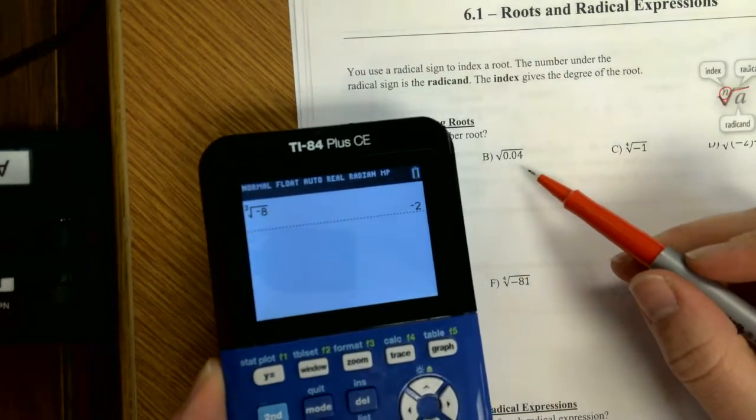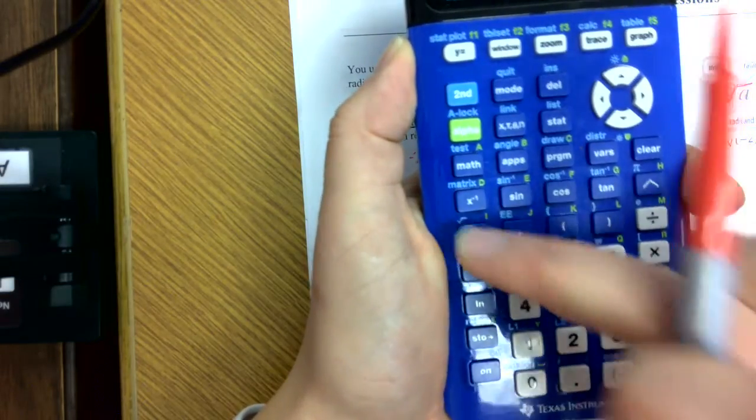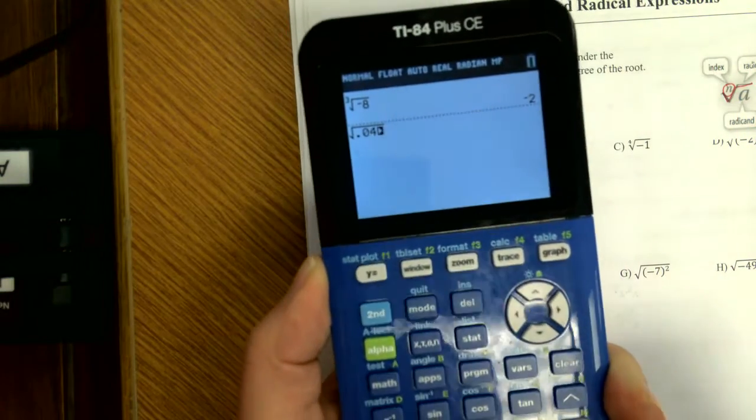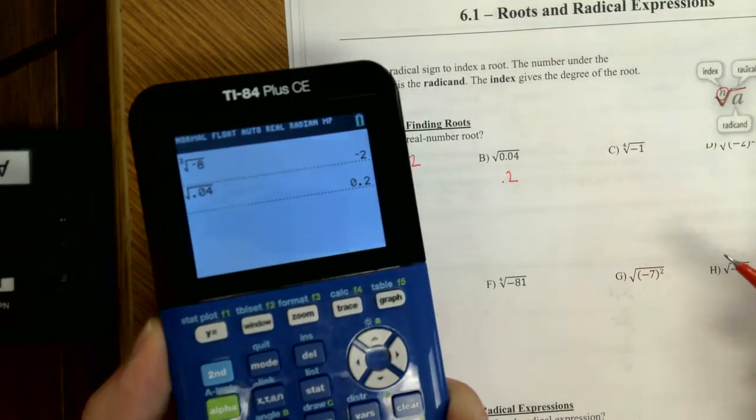Square root of 0.04. So if I go, here's my square root. If I go second, x squared, 0.04 will be 0.2. So I'm looking for real roots.